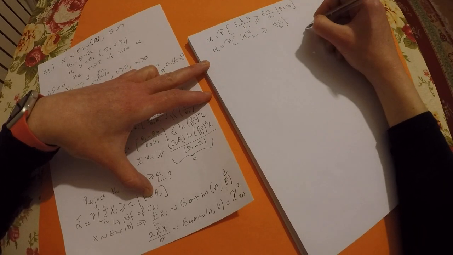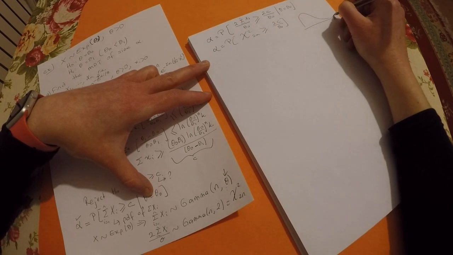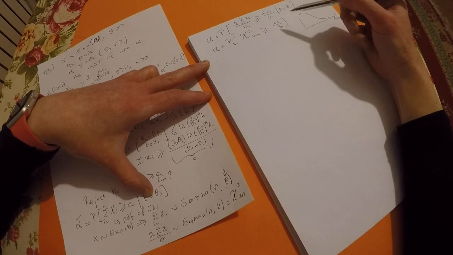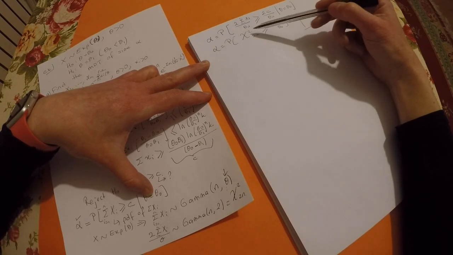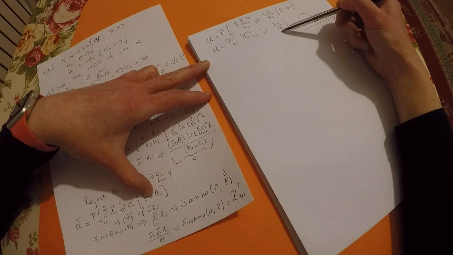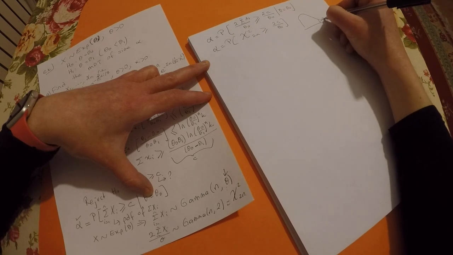Alpha is, again, a small number, 0.05 or something like that. So if we draw the shape of the distribution, let's say this is the PDF of chi-square with 2n degrees of freedom, then we want this chi-square random variable greater than or equal to 2c over theta 0, the upper bound, to equal some small alpha value.